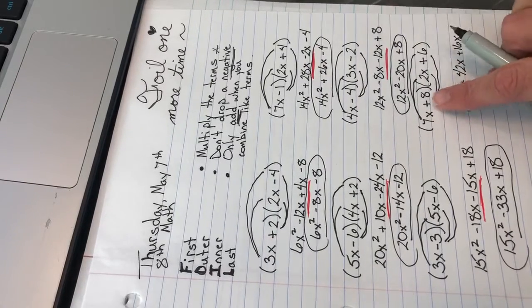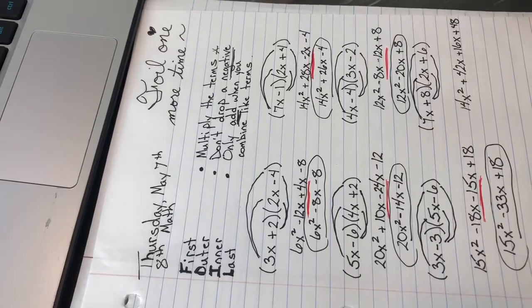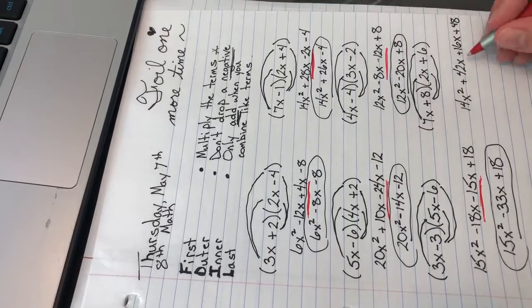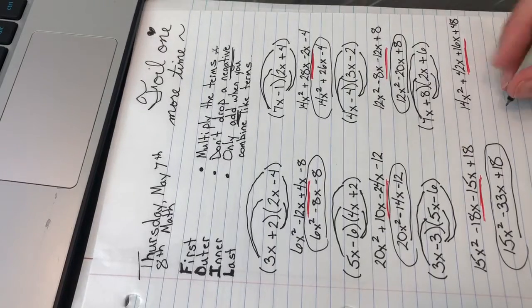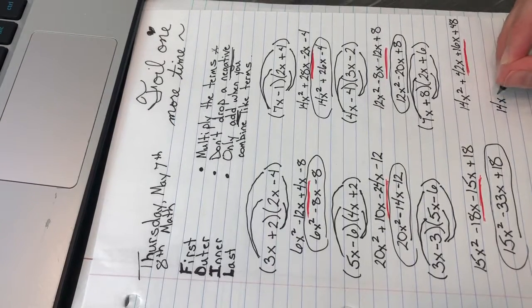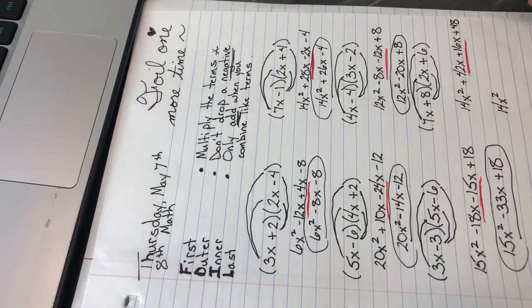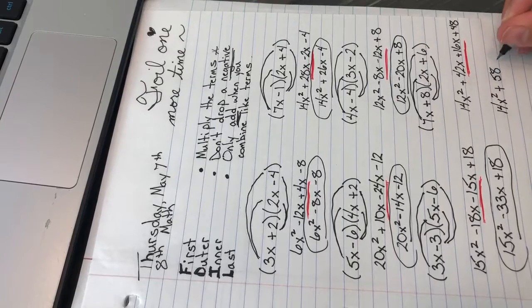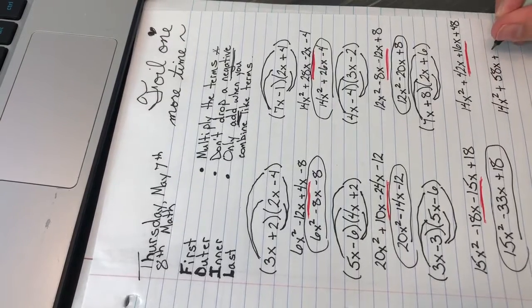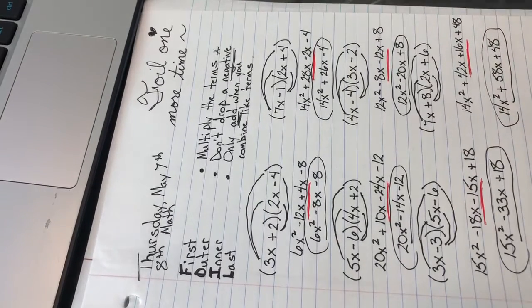And then last, 8 times 6 is 48. We are going to combine our like terms by adding. So we would get 14x squared. 42 plus 16 will give us 58x. And bring our constant down and circle your final answer.